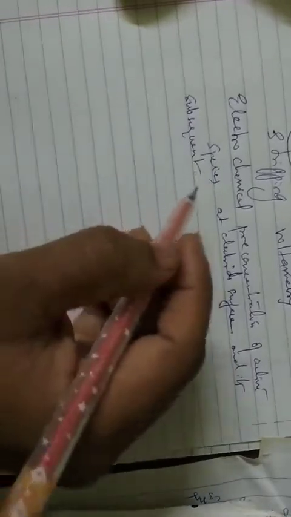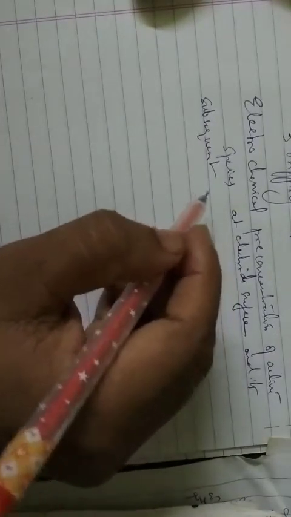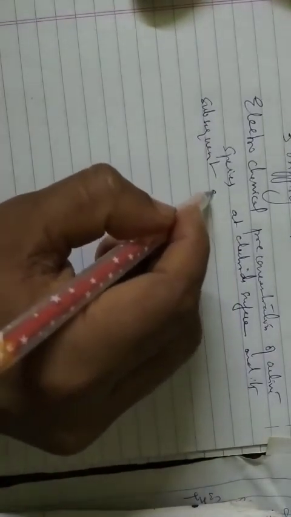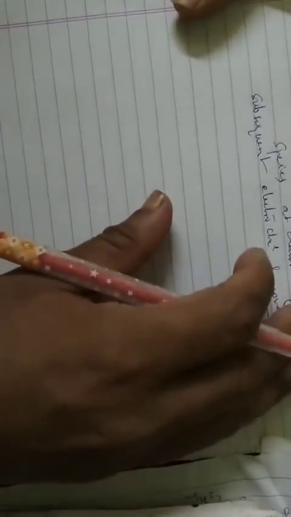And its subsequent electrochemical removal from the electrode. This is very much important. So pre-concentration of the active species at the electrode surface and its subsequent removal, that is stripping. Removal means stripping from that particular electrode, and this is called stripping voltammetry.